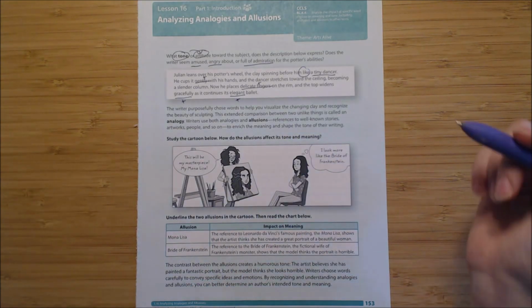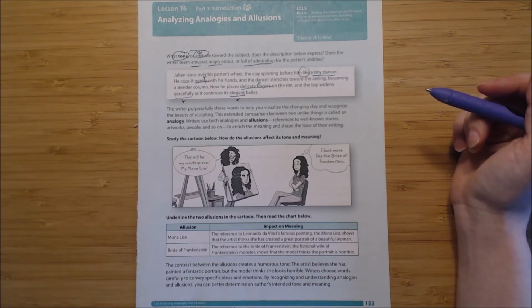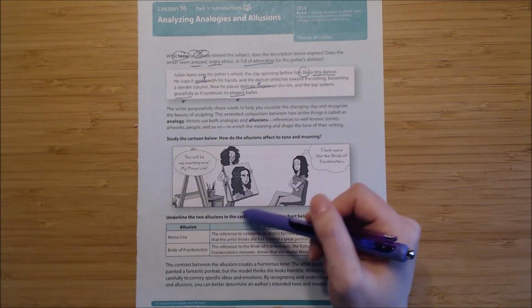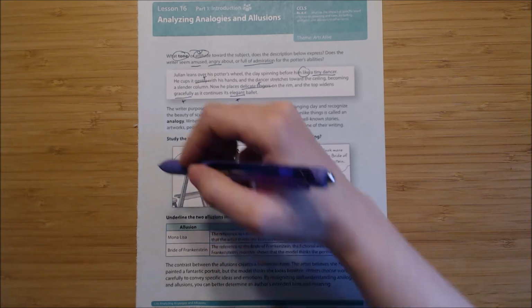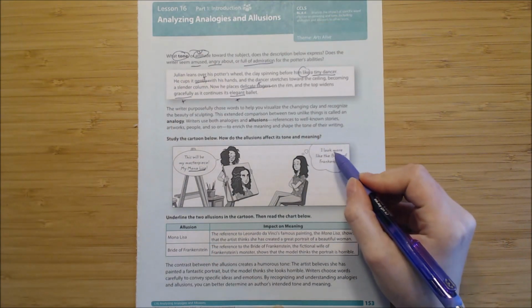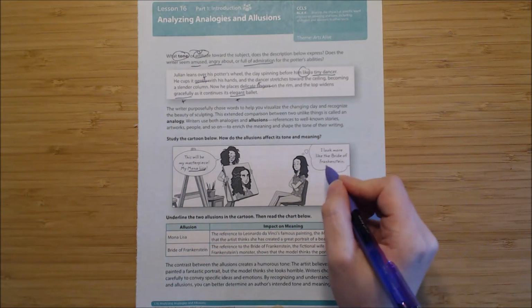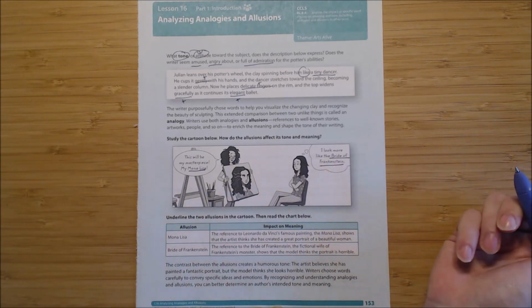Study the cartoon below. How do the allusions affect its tone and meaning? So over here we have the artist who says, "This will be my masterpiece, my Mona Lisa." "I look more like the Bride of Frankenstein," is what the subject of the painting is thinking.